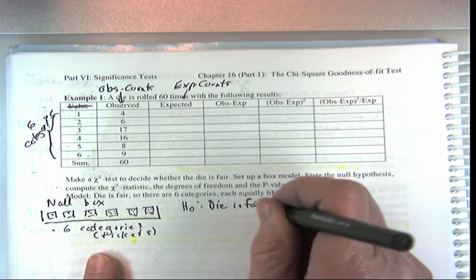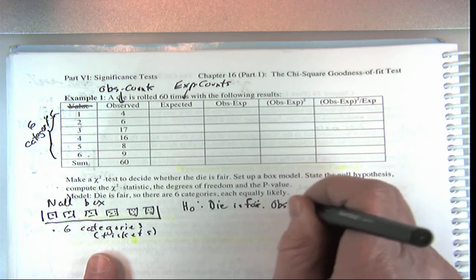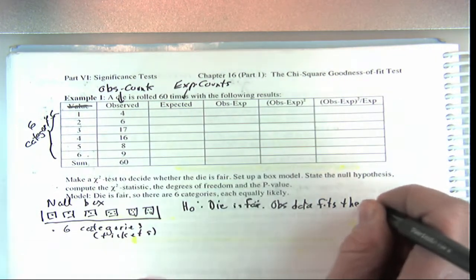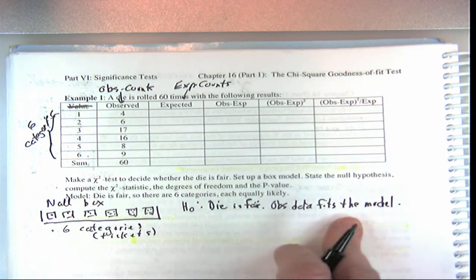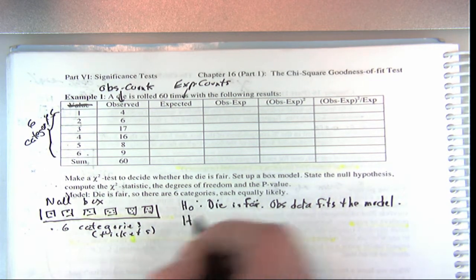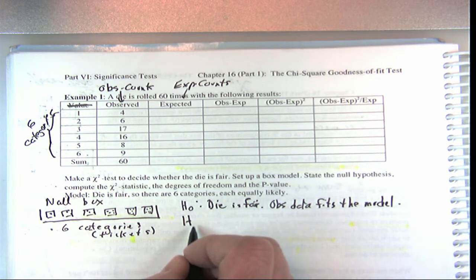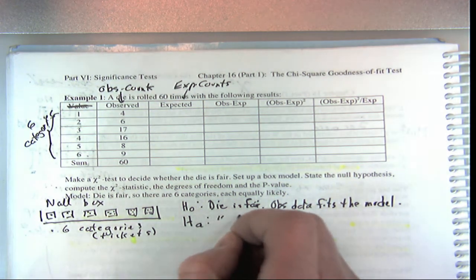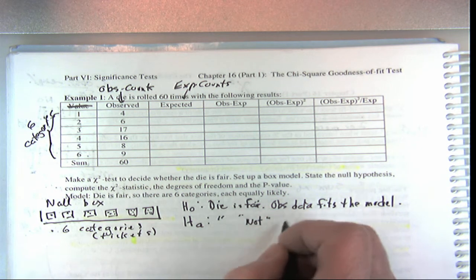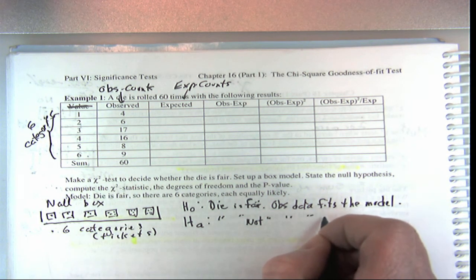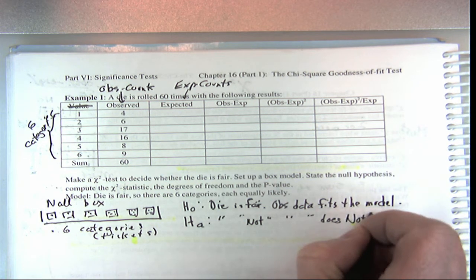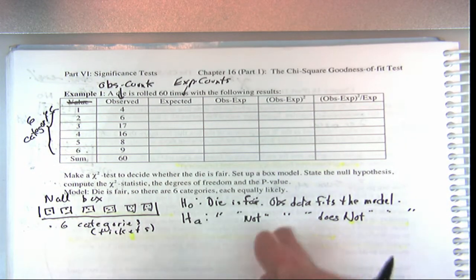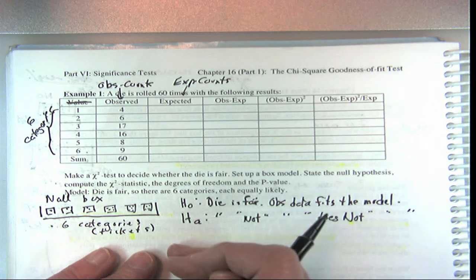So the observed data fits the model. Goodness of fit. Fits the model well. It just fits, you know. And the alternative, by the way, sometimes you put a little 1 here. You'll see that, but we've been using an A. The alternative is what? That the die is not fair. That the observed data does not fit the model. Okay? That's the idea. That these differences that we observe, when we actually do the test, are going to show bias.